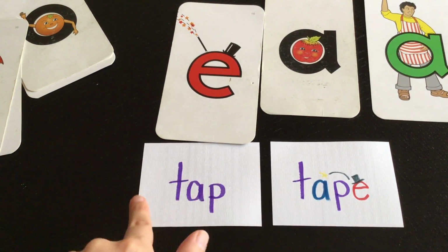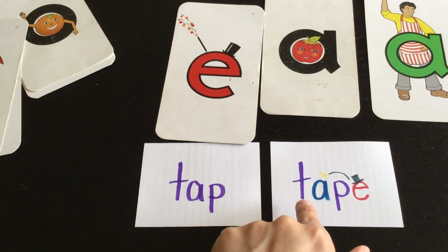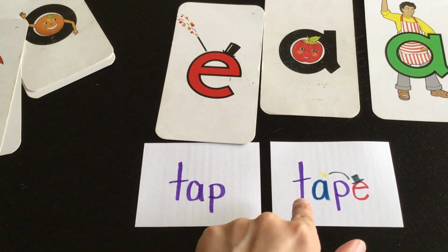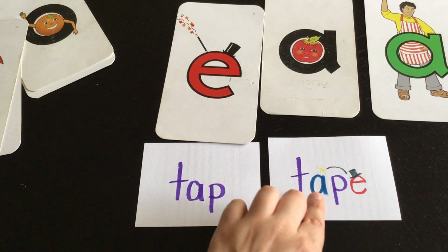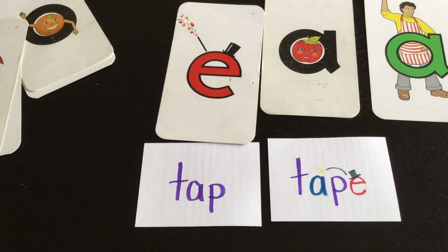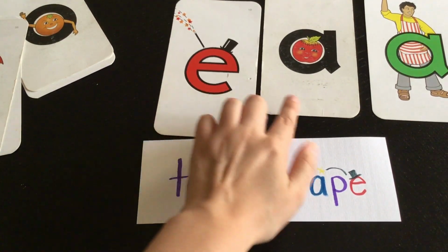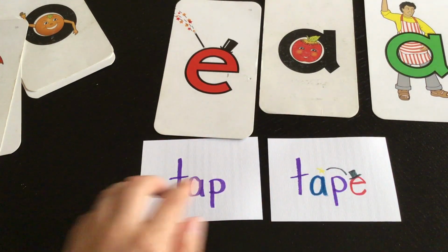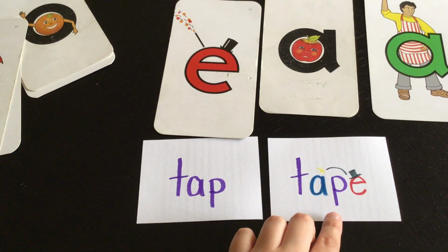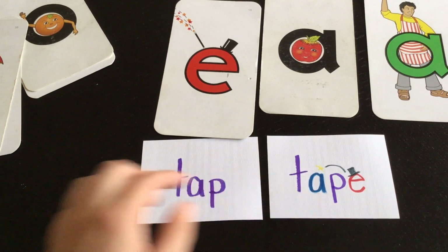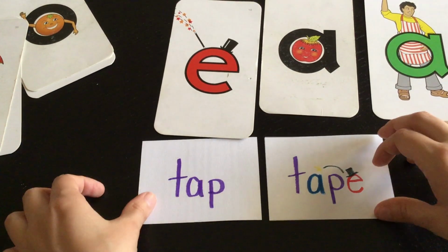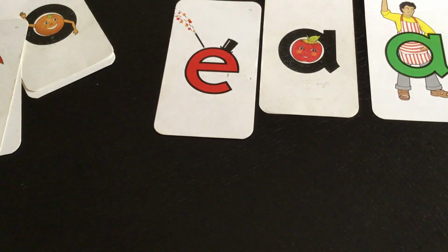So now, instead of the word tap, we have the word tape. Right? And that E on the end says nothing. Tape, right? Like we would use to wrap a present. Tape. So magic E changes Annie Apple into Mr. A. He shoots his sparks from his magic wand over one letter to change a vowel. All right, you ready for another word?